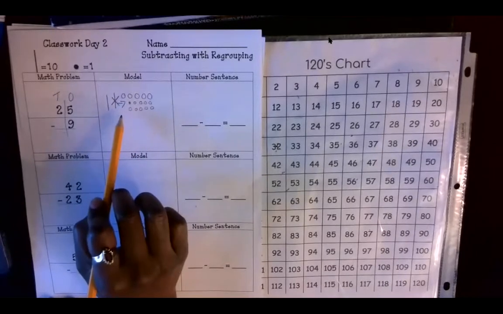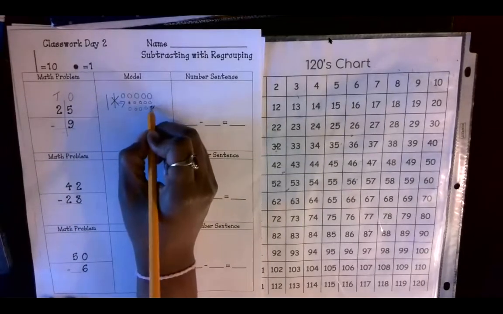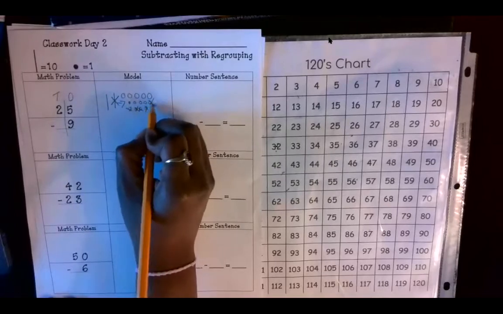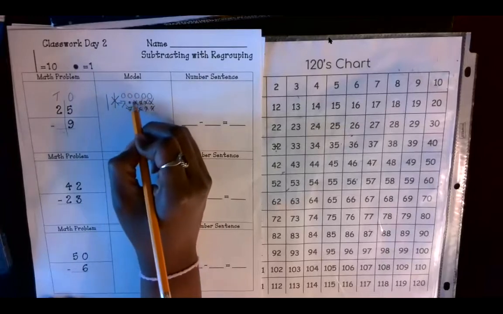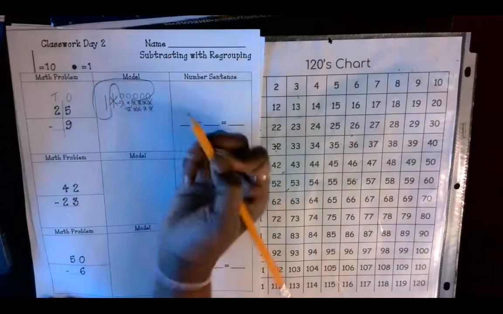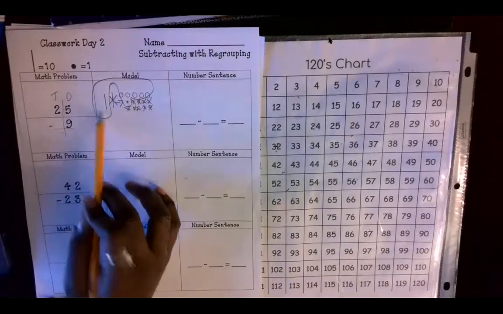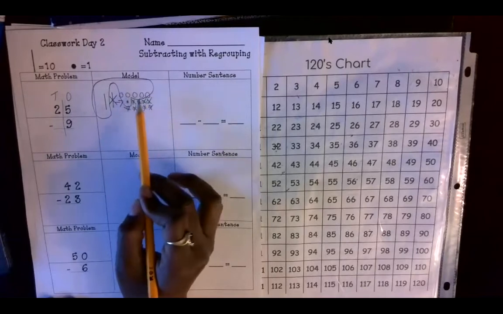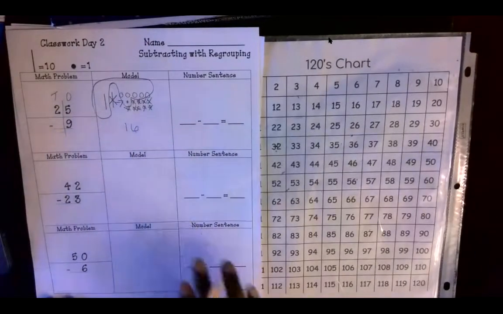So now we have enough to subtract 9 ones. So I'm going to subtract 9. So 1, 2, 3, 4, 5, 6, 7, 8, 9. And this is what we are left with. And I like to circle what I'm left with here. So I'm left with a 10, so 10, 11, 12, 13, 14, 15, 16. So 16, let me check on my hundreds chart.